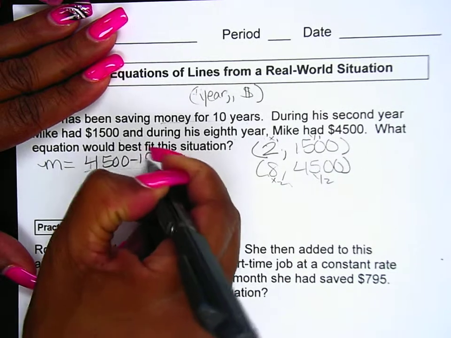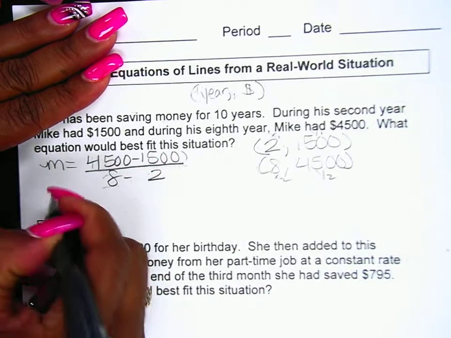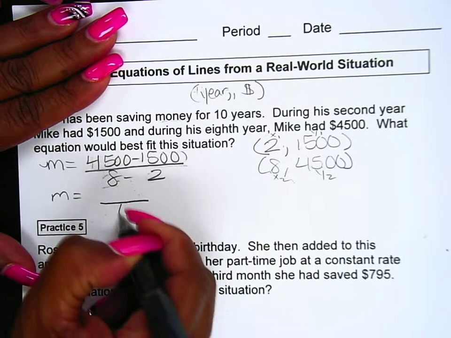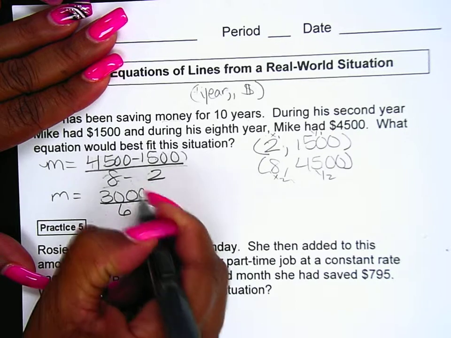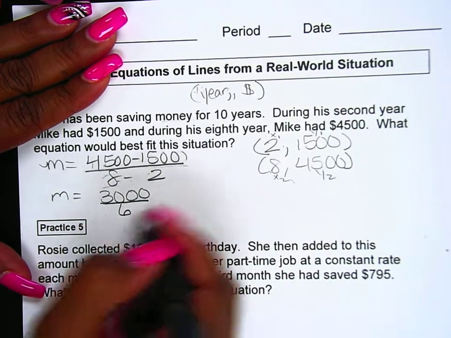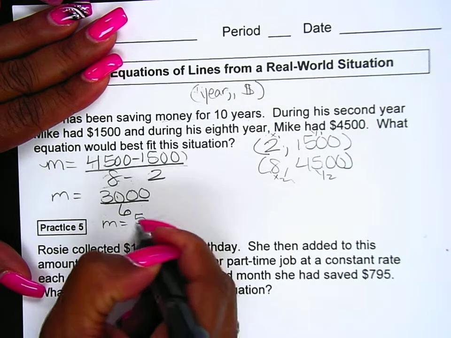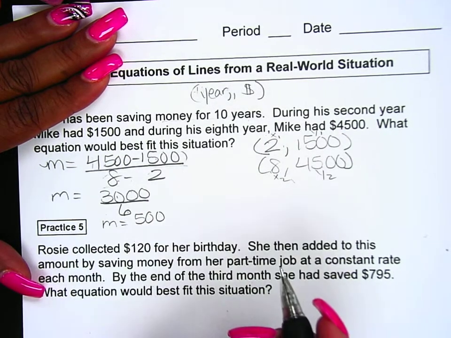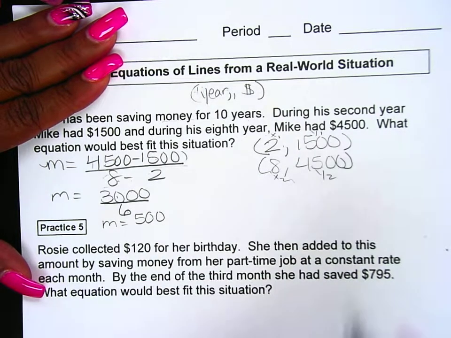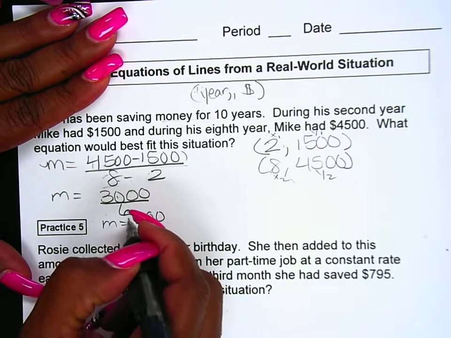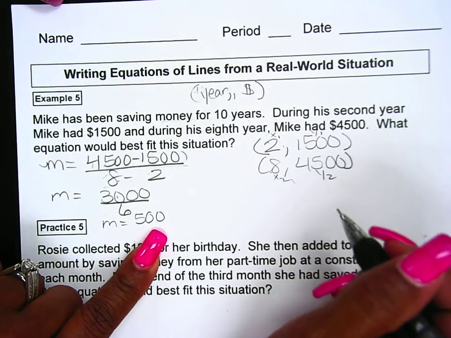So we don't want to deal with negative numbers. 8 minus 2. So therefore, my slope would be, 8 minus 2 is 6. 45 minus 15 is 30. Put your zeros. Okay? So here I have m equals 30 over 6, which is 5, so 500. So I got my rate of change being $500 per year, basically.